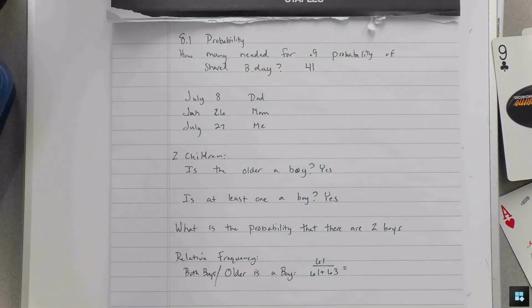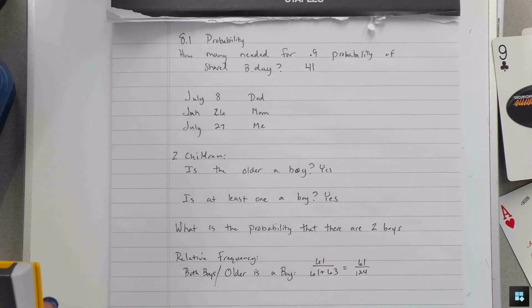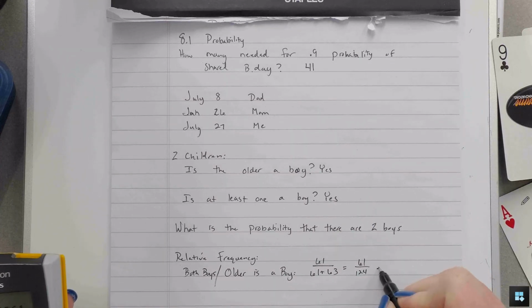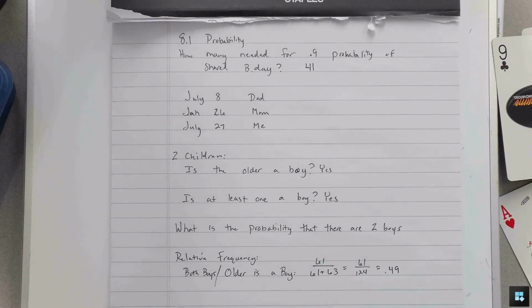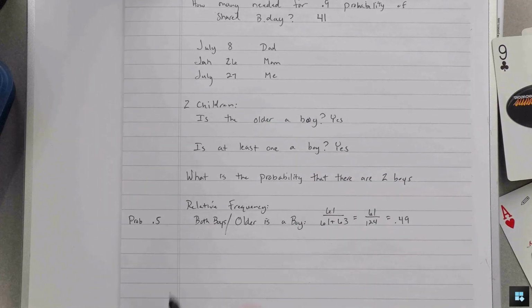All right. So what do we have for that? 61 plus 63. That's 124. That's 49.49%. So that's close to the 0.5. So the actual probability is 0.5. And our relative frequency showed that. So if that's what you thought the probability should come out to be there, you were right.